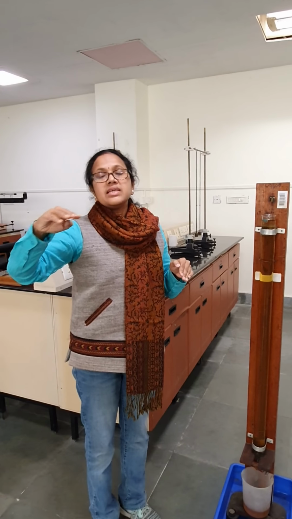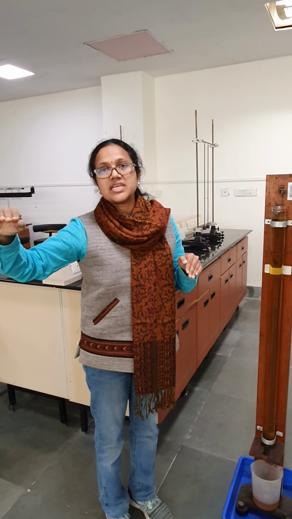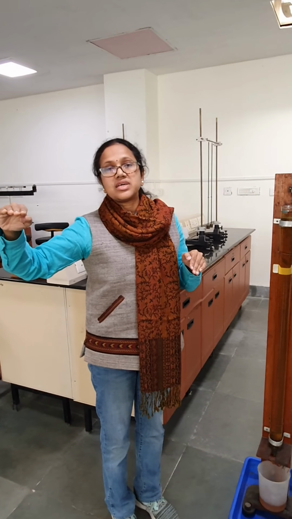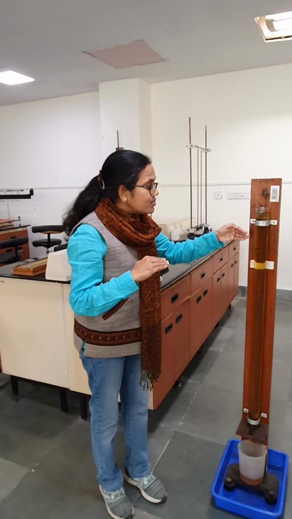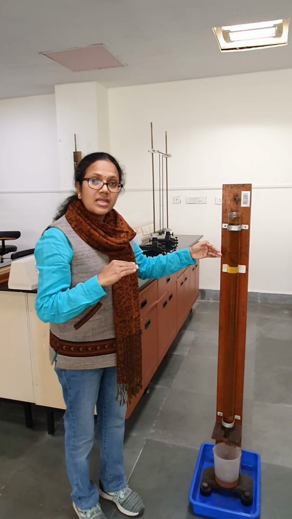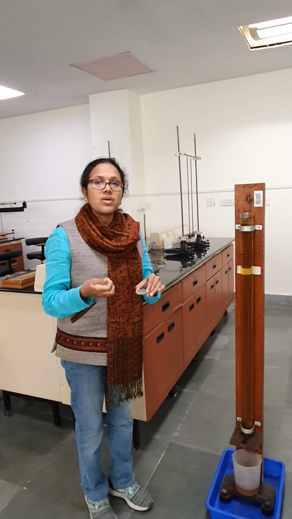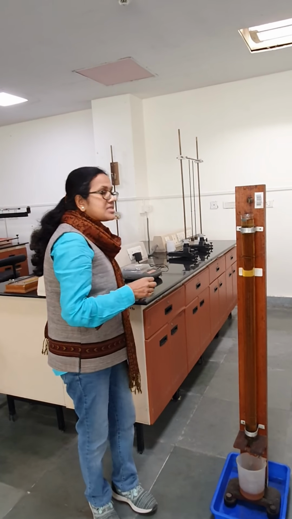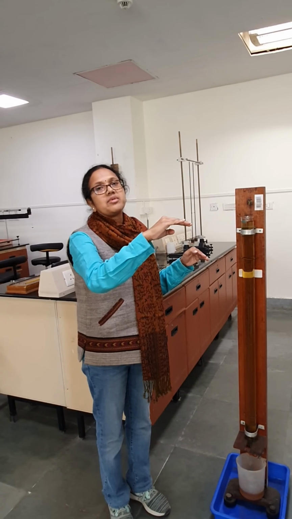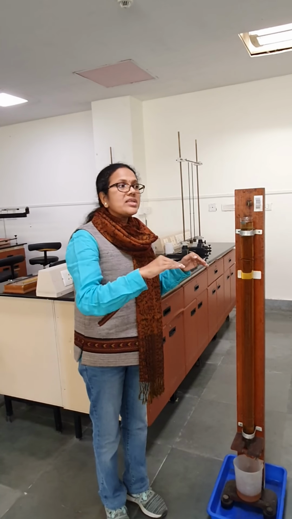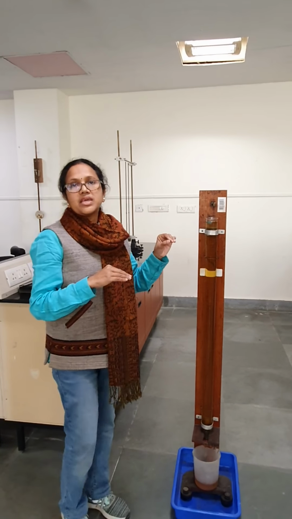So in principle, it reaches the exact terminal value, the steady state value, at sufficiently large time, or in principle at infinite time. However, since we use a highly viscous liquid, and also the spherical balls have very small mass, in our setup the velocity reaches very close to the terminal velocity quite fast. But you have to keep it in mind while reporting the error in your measurement.